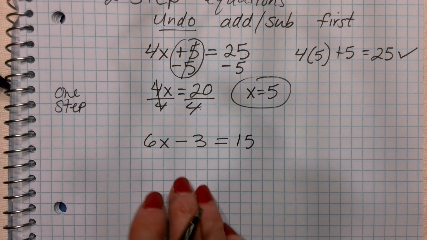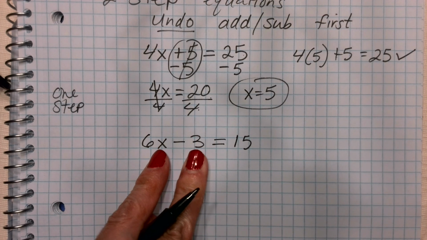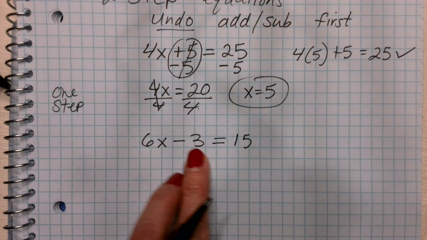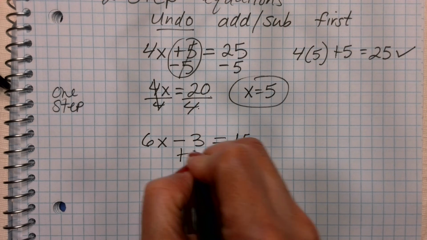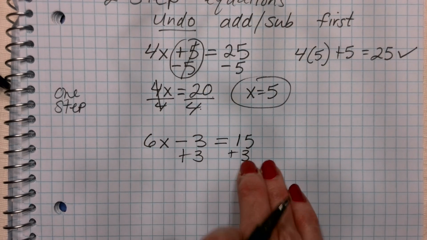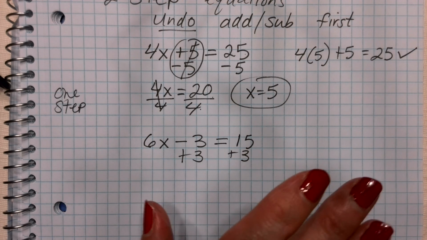So same thing, I want to undo addition and subtraction first. Whatever's next to my x needs to go away. I want my x by itself over here. So I'm going to get rid of this negative 3 or this minus 3 by adding 3 to both sides of the equation. Whatever I do to one side, I need to do to the other, or it won't be balanced. It'll be like a seesaw that's out of balance.